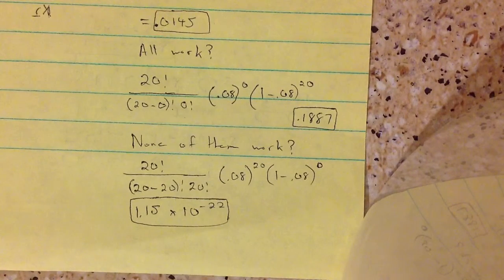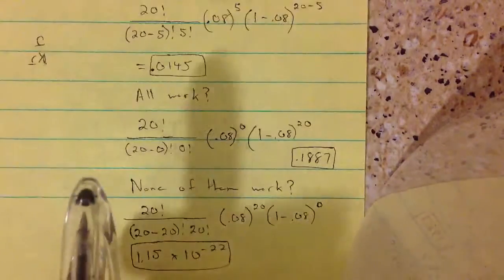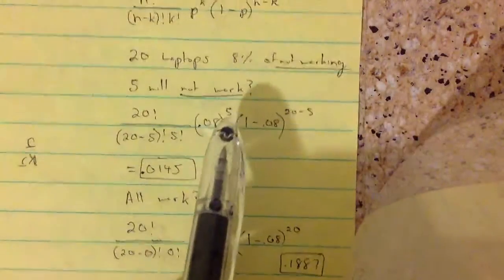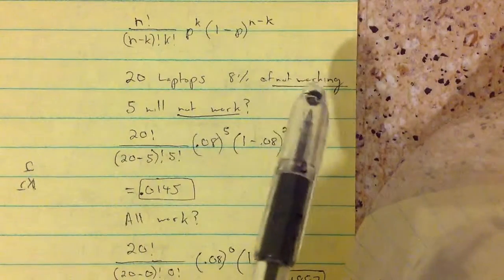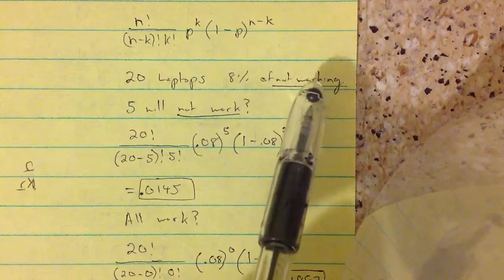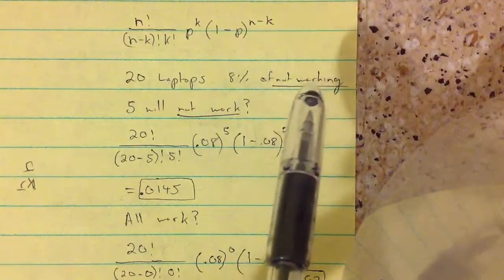So the biggest thing to remember for binomial distribution is to establish a success and a failure. So not working here is actually a success, and working is the failure.